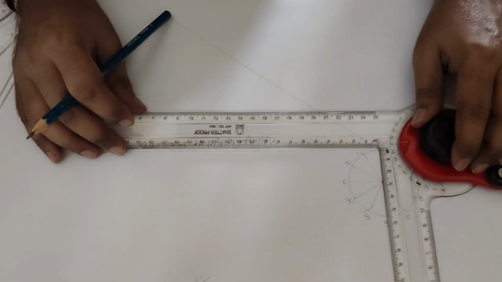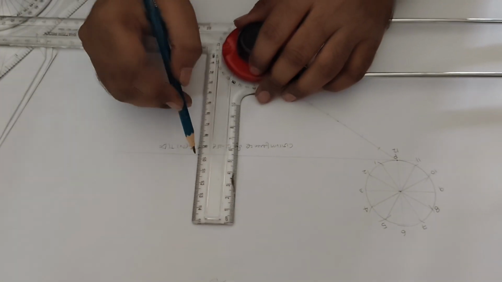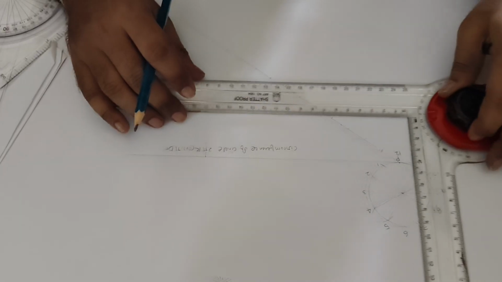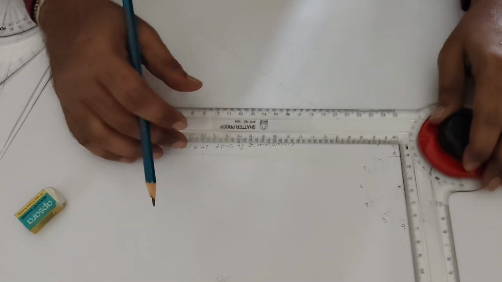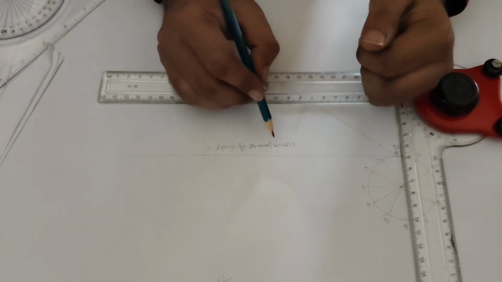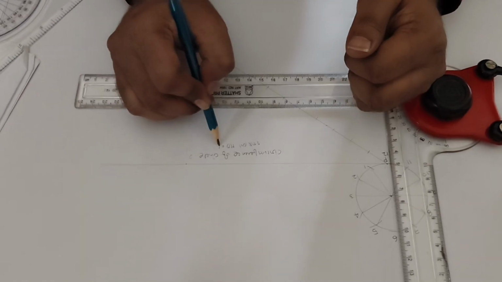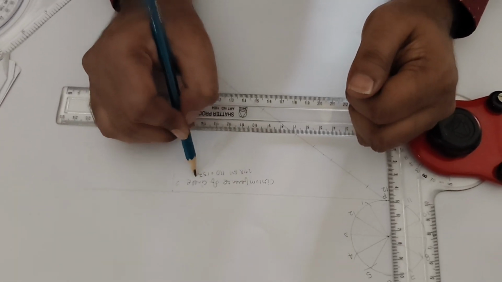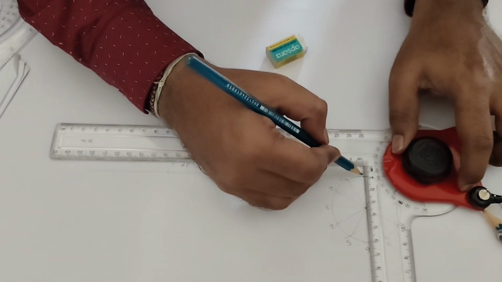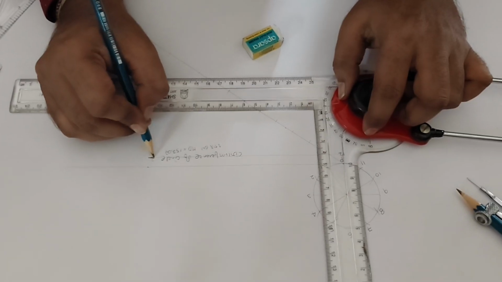Okay na, how did this come? This is 157. So 2 pi r you can call as pi d, which is 157.07 mm. Okay na? So that should be 157.07 mm.